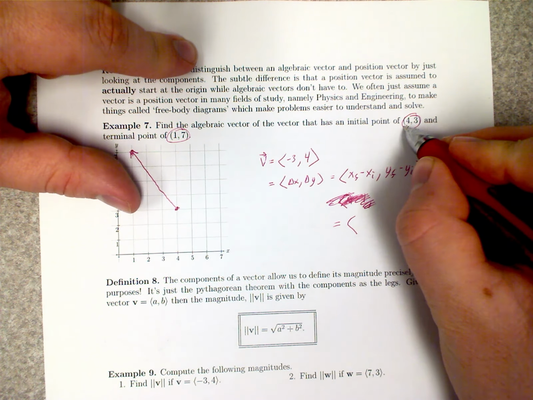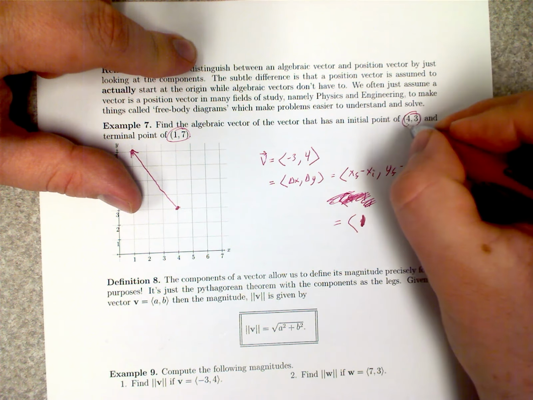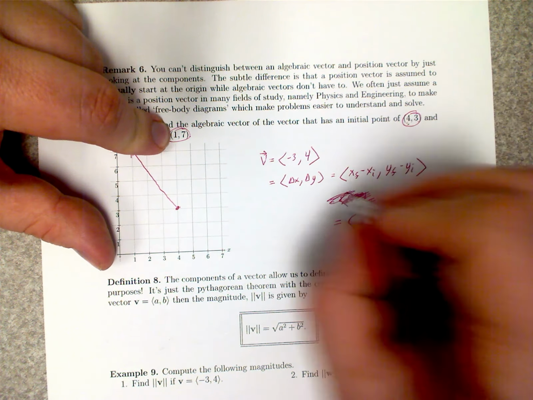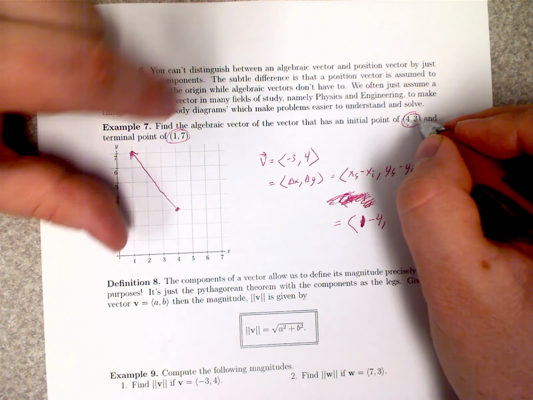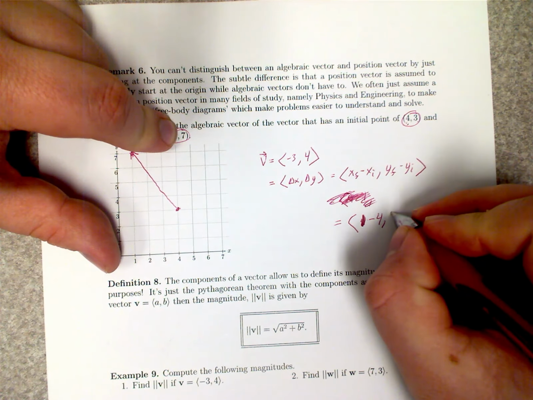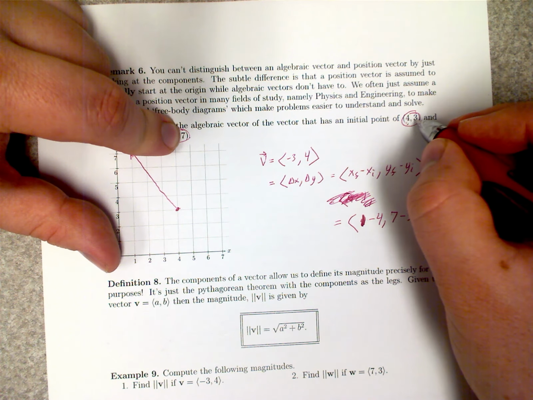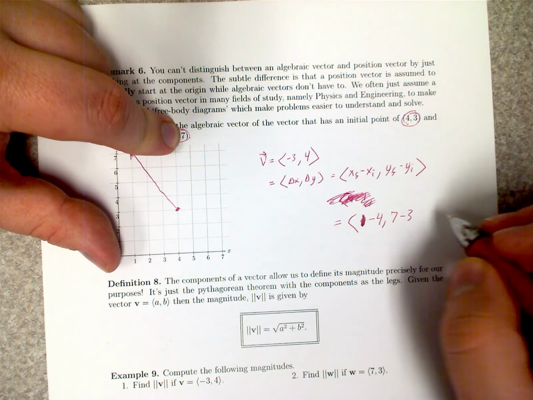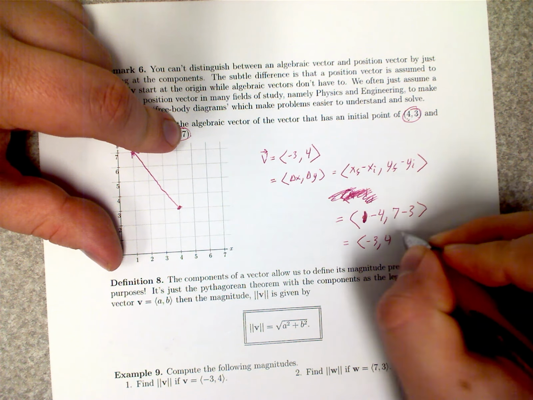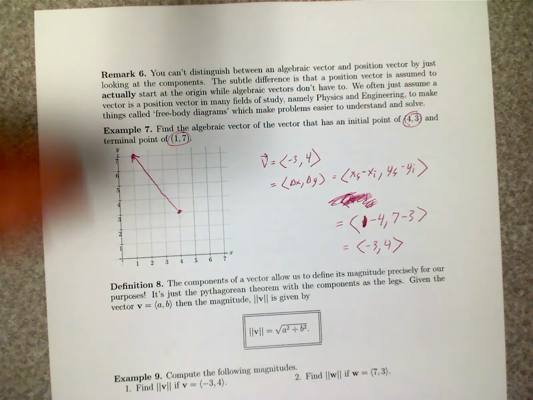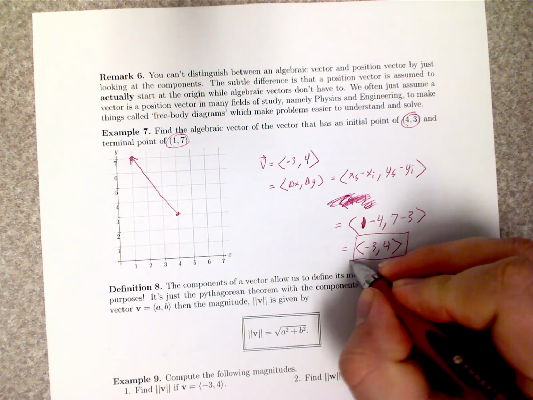The initial point is 4, 3. So we would do 1, our final point, minus 4, our initial point. And then for y, our final y component is 7 minus our initial y component, 3. And we would get the exact same thing: negative 3, comma 4. Two different ways to think about it. One's more geometric, one is more algebraic, but however you decide to do it, you can.